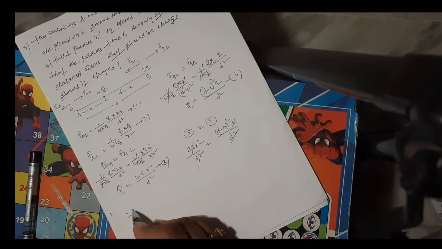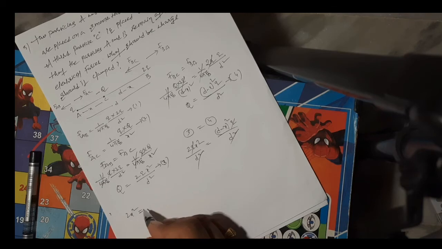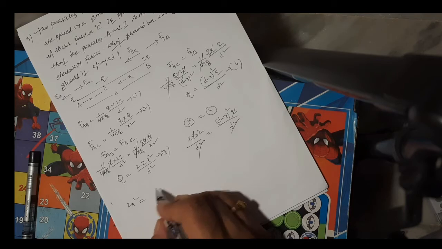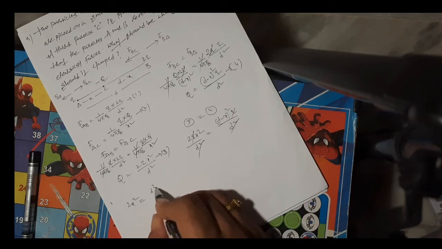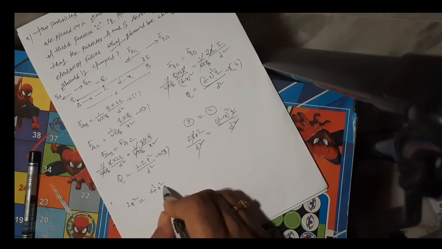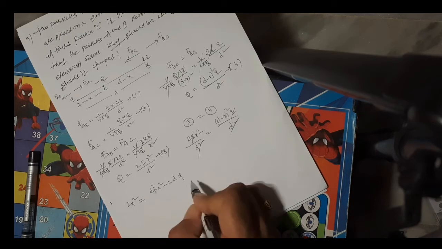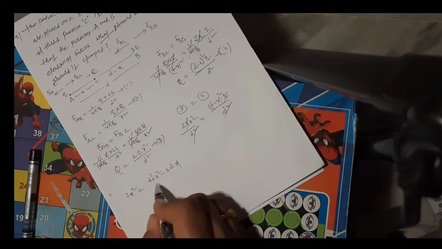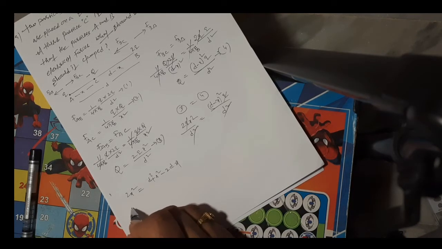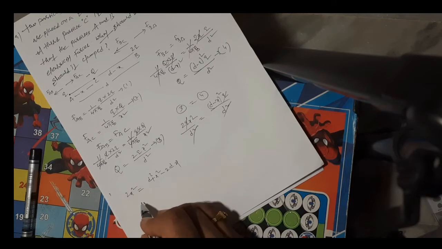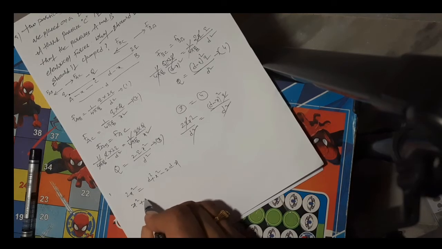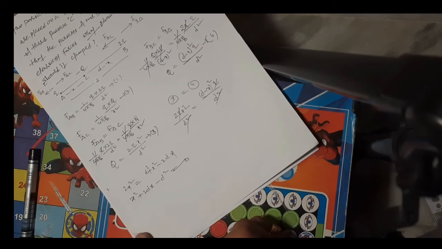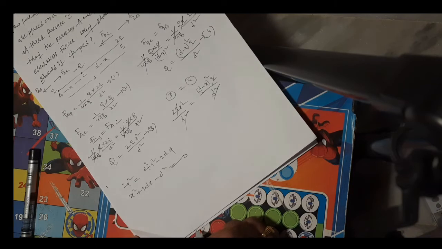So 2x square is equal to d minus x whole square, which is d square plus x square minus 2dx. Now bring all these terms to this side: 2x square minus x square plus 2dx minus d square is equal to 0. So find the factors for this.